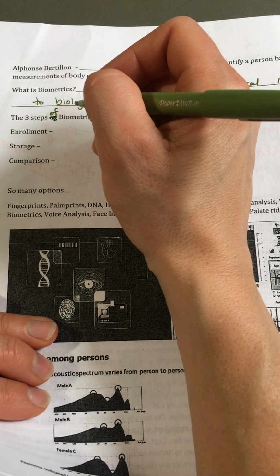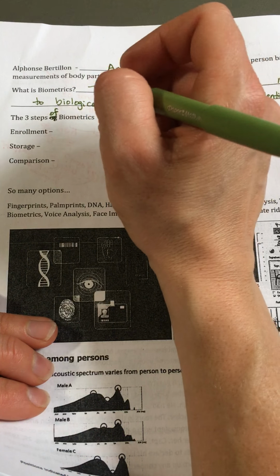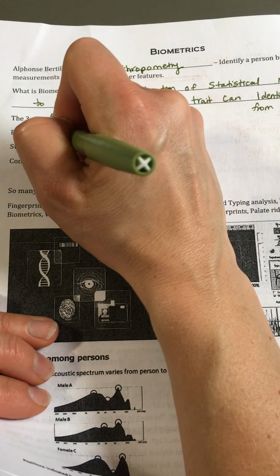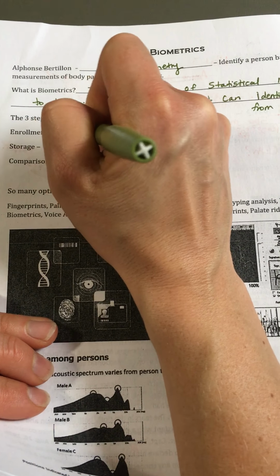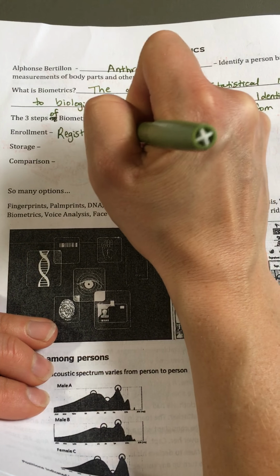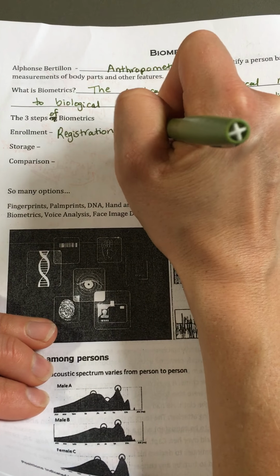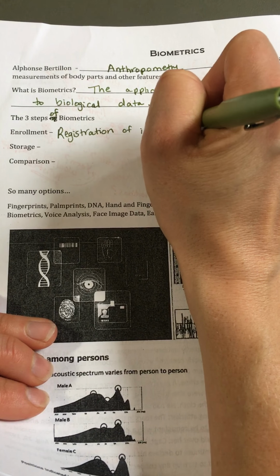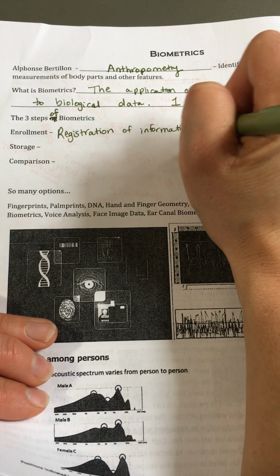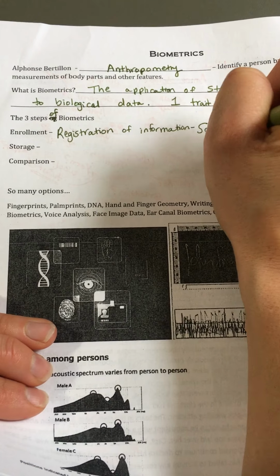All right, so the 3 steps of biometrics would be enrollment. This is just the registration of information. So we need to gather the information in order to get it into a system. So for example, this would be scanning a fingerprint into a database.